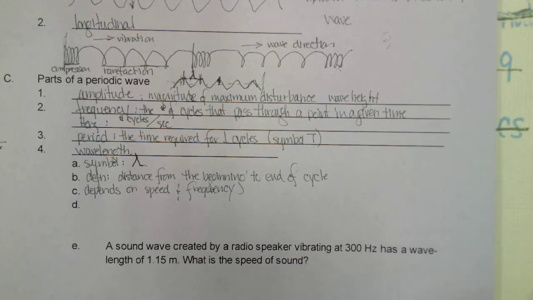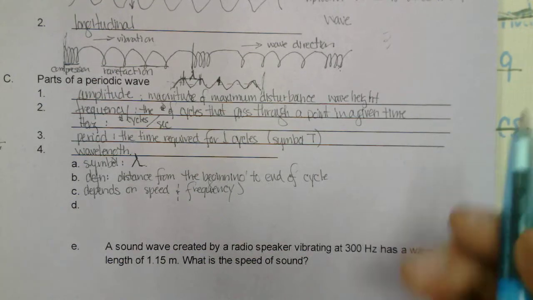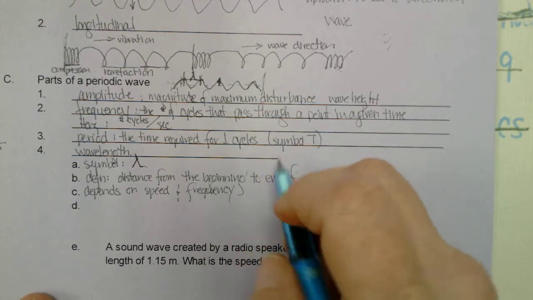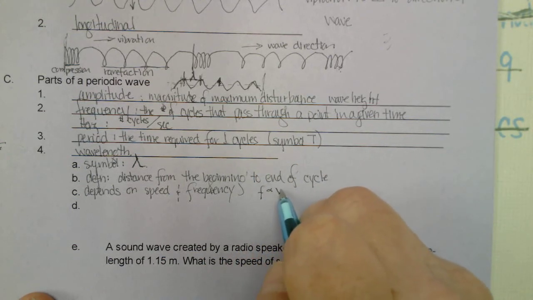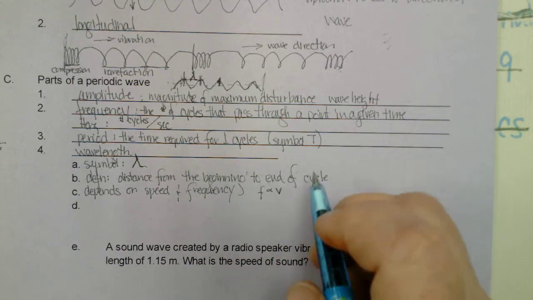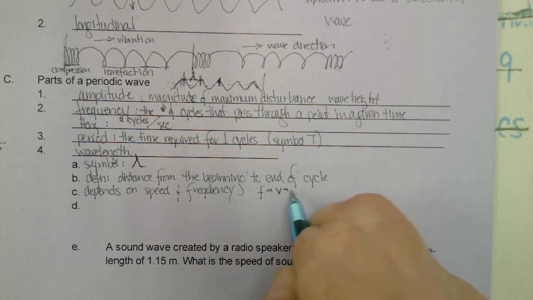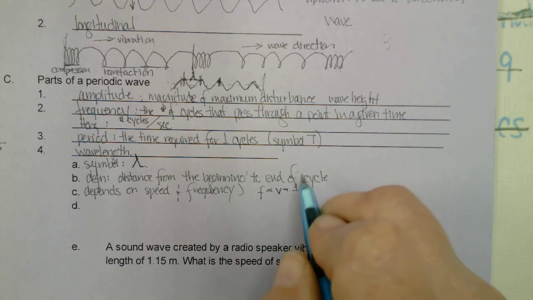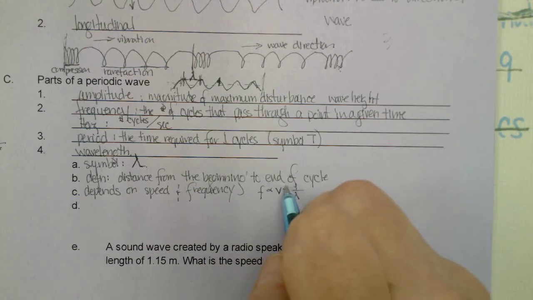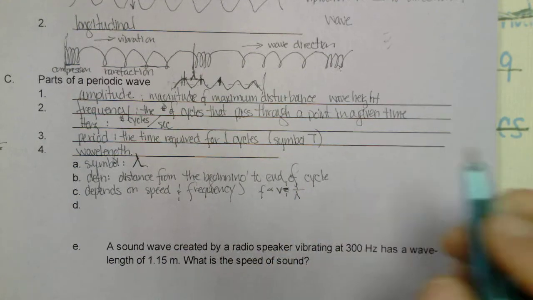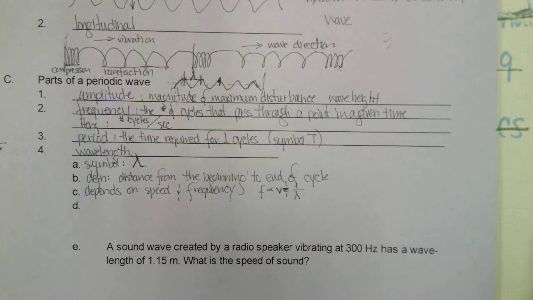And by the way, frequency also depends on the wavelength. The two are connected to each other. A better way of saying this would be that frequency is directly related to my speed, and inversely related to wavelength.